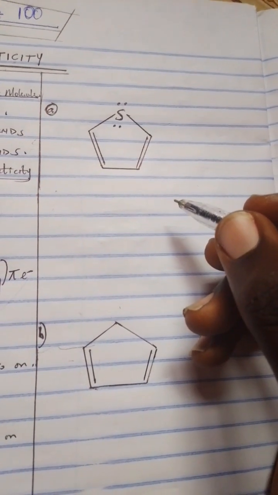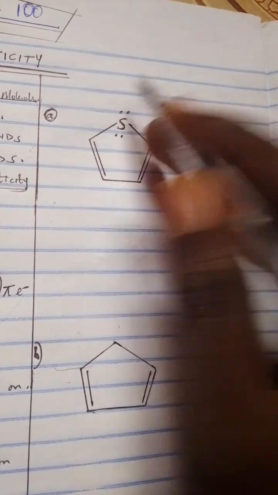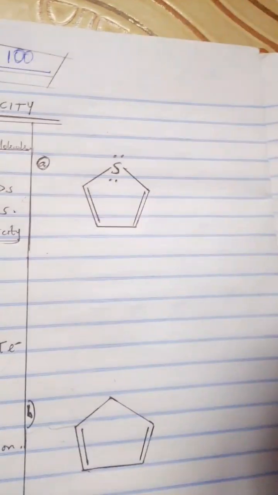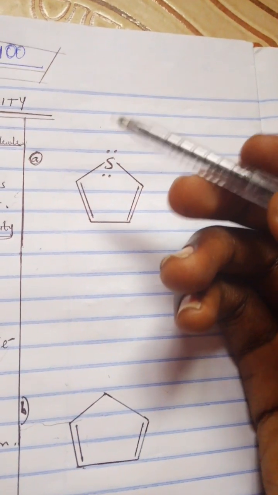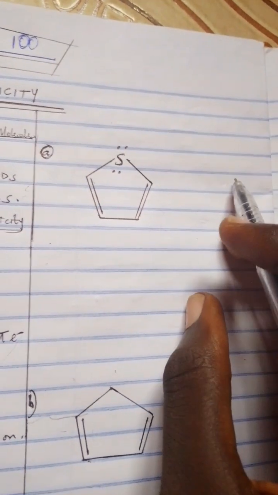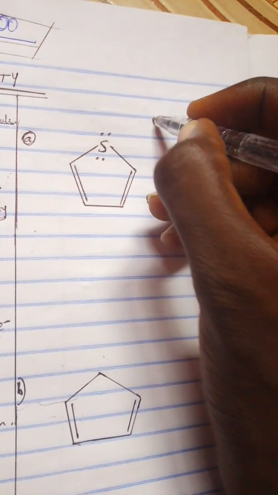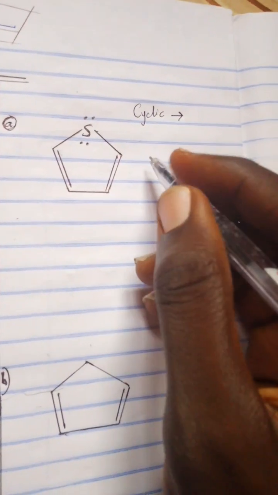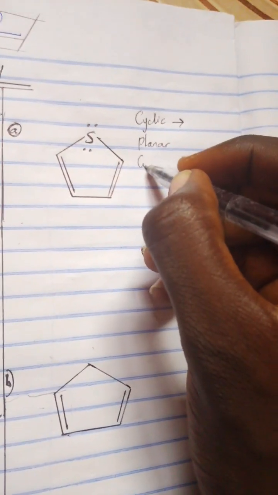Now let's look at how to know whether this particular structure here is an aromatic, anti-aromatic, or non-aromatic compound. The basic thing to note first is that we have to check whether this compound is cyclic. That's the first condition. Is it cyclic? The second is, is it planar? And the third is, is it conjugated?